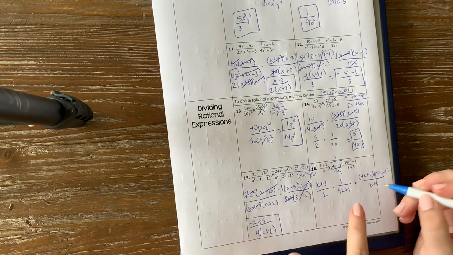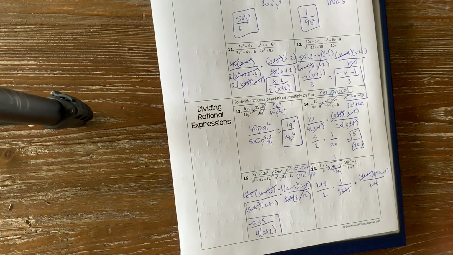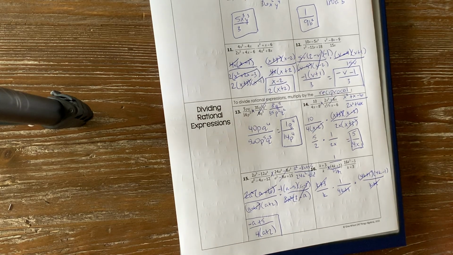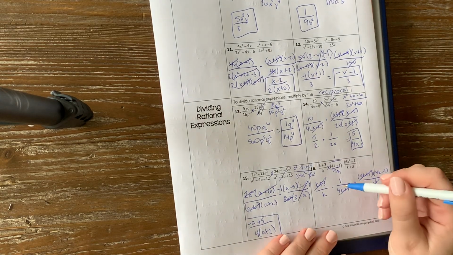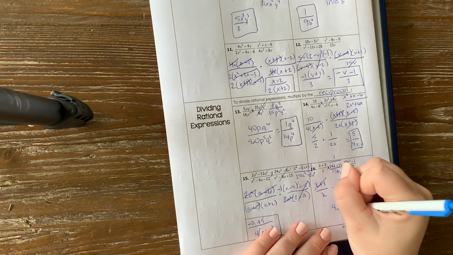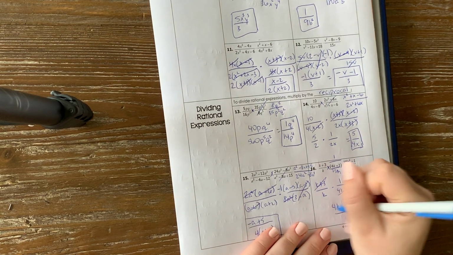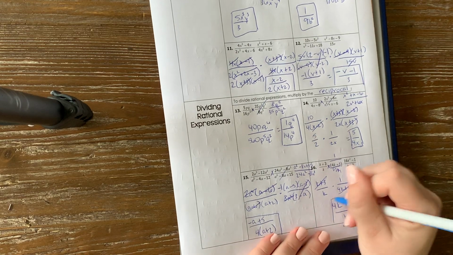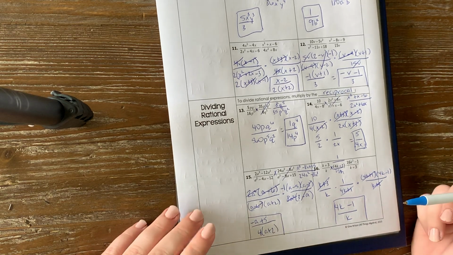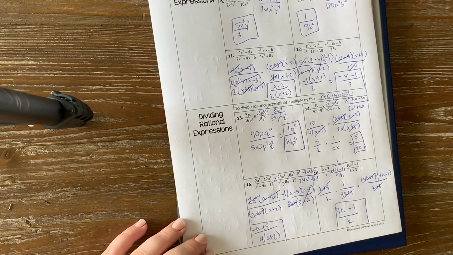Okay, so our 4k plus 1's are going to cancel each other out, and our k plus 3's are going to cancel each other out. That 1 doesn't make a difference because you're doing 1 times that. So all that leaves us with is 4k minus 1 over k. And that is our final answer. Okay, so that sums up simplifying, multiplying, and dividing rational expressions.